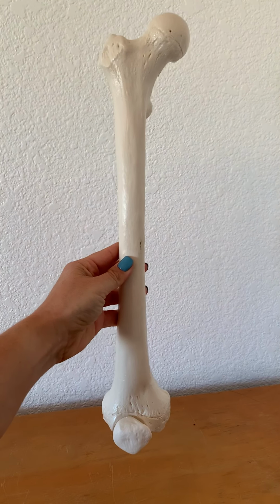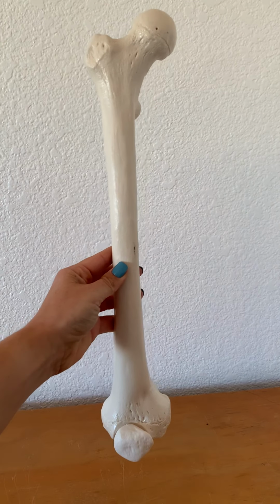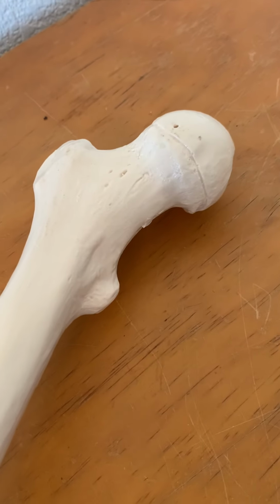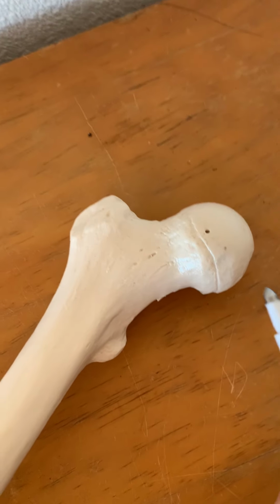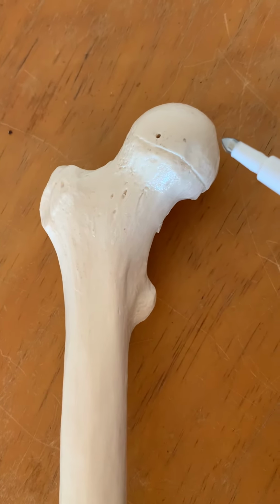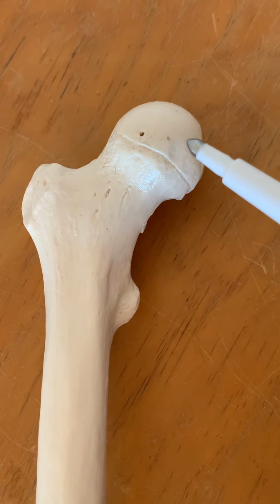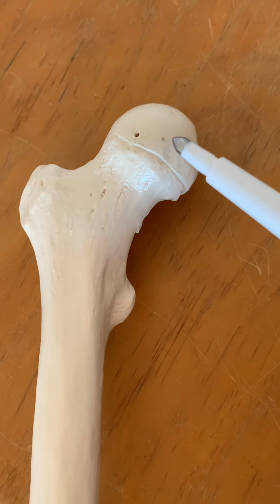Hey anatomists, we're looking at the femur here, and we're going to go over the structures of it. If we look at the top portion of the femur, I'm going to place the bone down. We have this big old bump right here. This big old bump is the head of the femur, and the head of the femur articulates with the acetabulum of our innominate bone. So that makes up our hip joint.